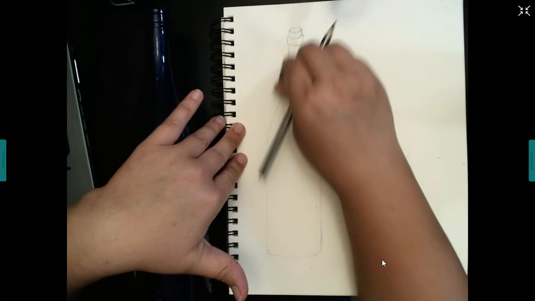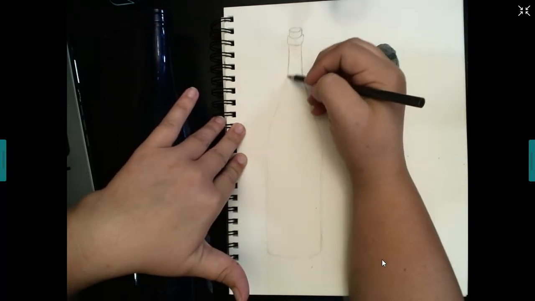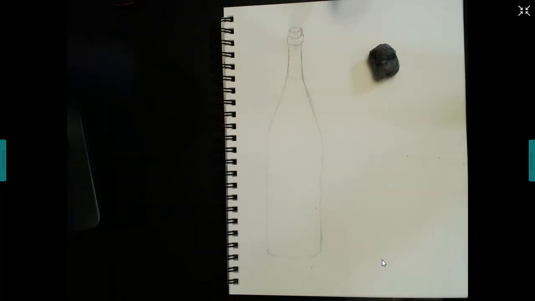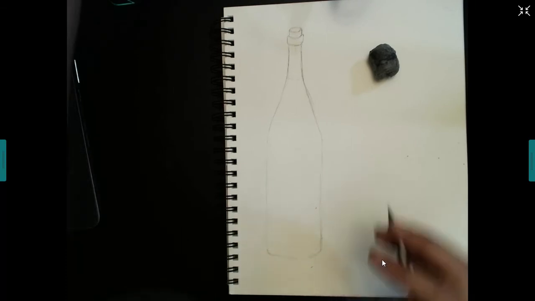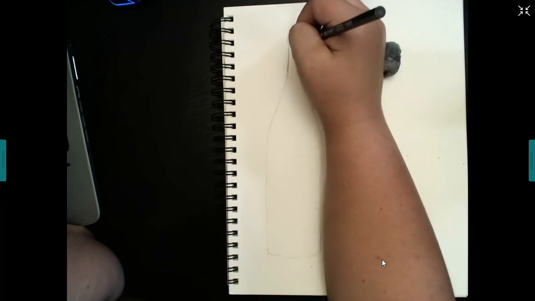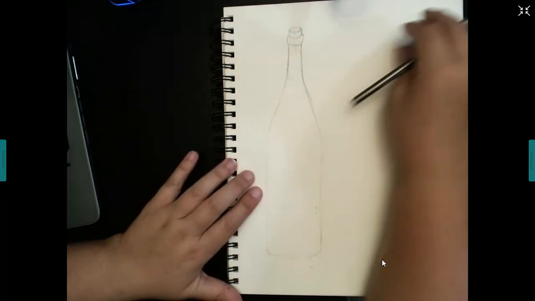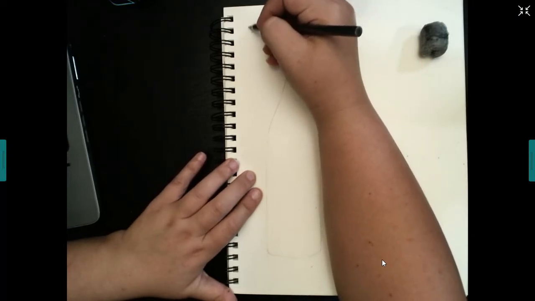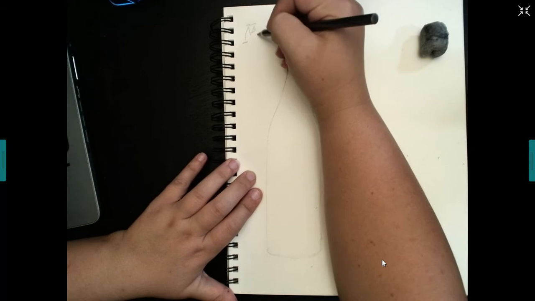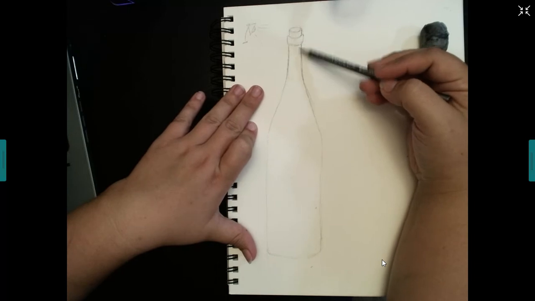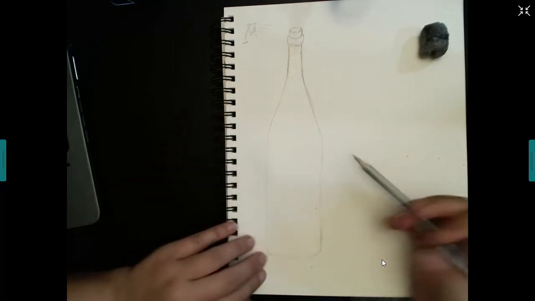Okay, so now we can start shading. So we're just going to shade this in the same way that we shaded our shapes, right? So I'm going to have my light kind of coming from this direction. So that means my shadow is going to be over here, right?